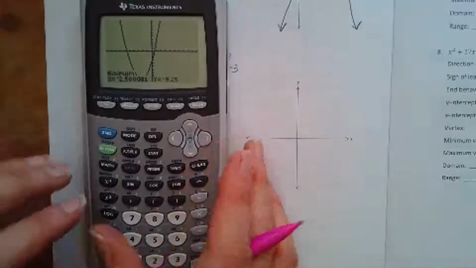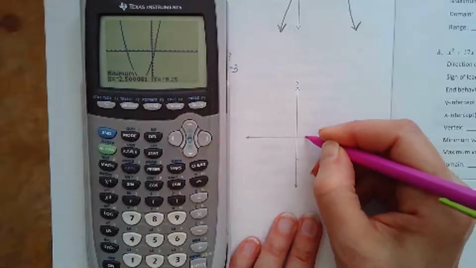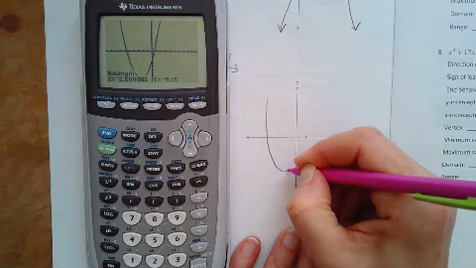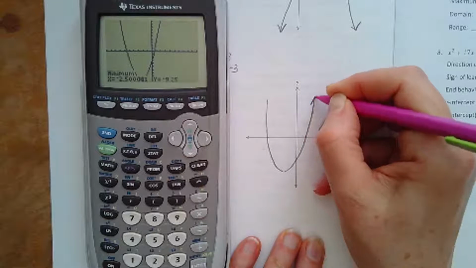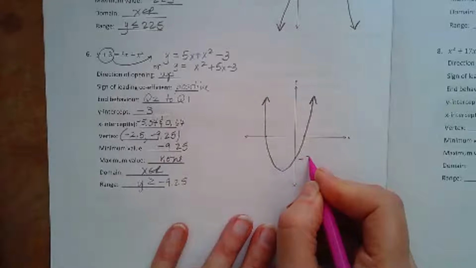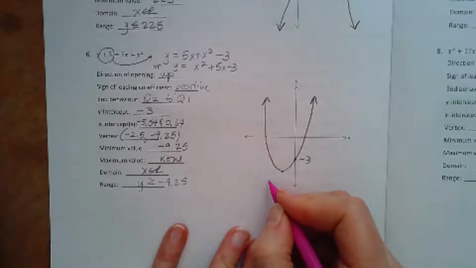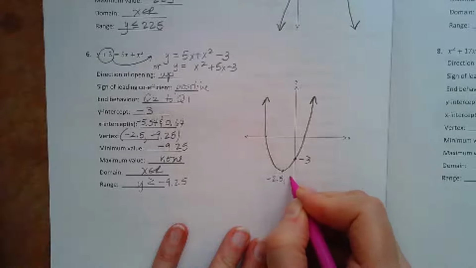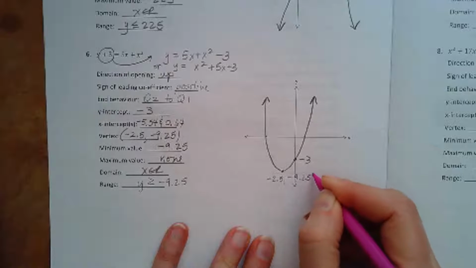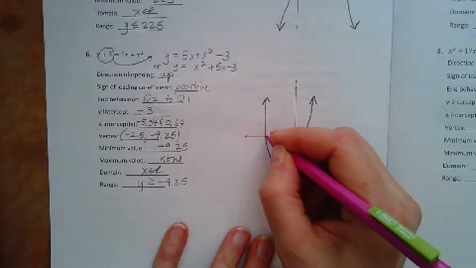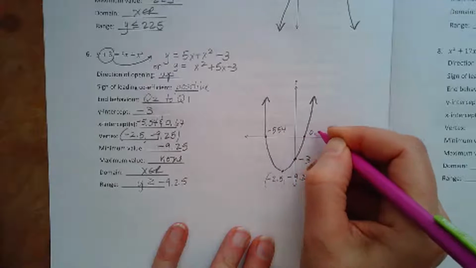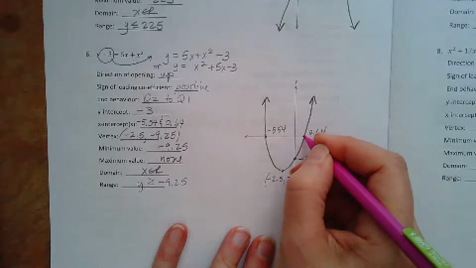Just one quick last look at the picture. Just going to try and duplicate it here. Kind of do my 4 dots. Connect the dots. And now I'm just going to label with the info I just found. -3. -2.5, comma, -9.25, and then -5.54 and 0.64. Okay, so that was kind of an oddball question.